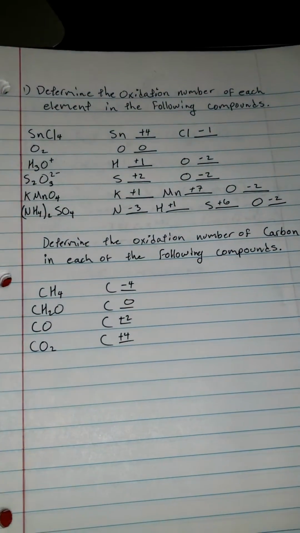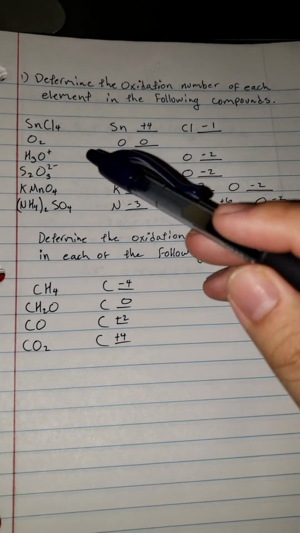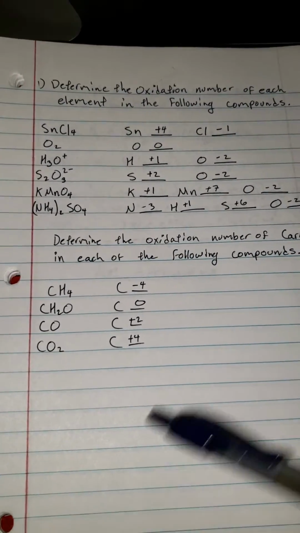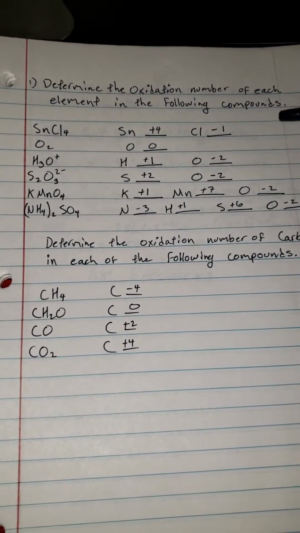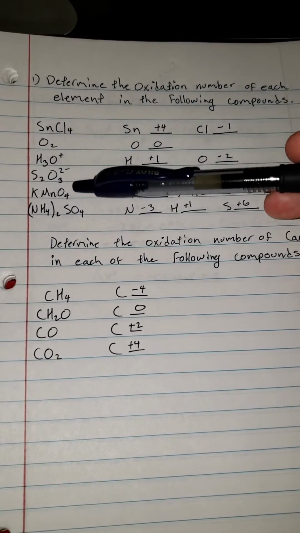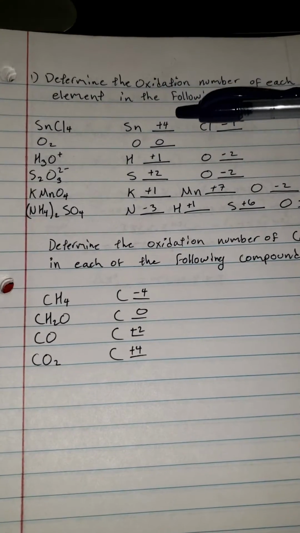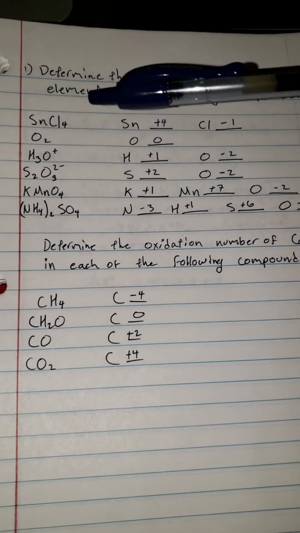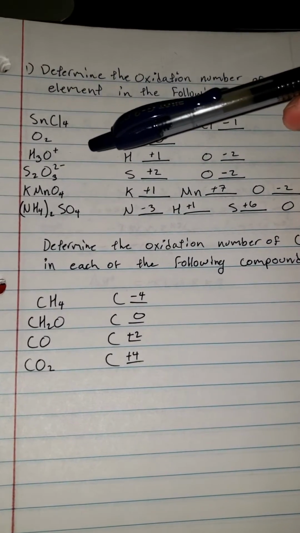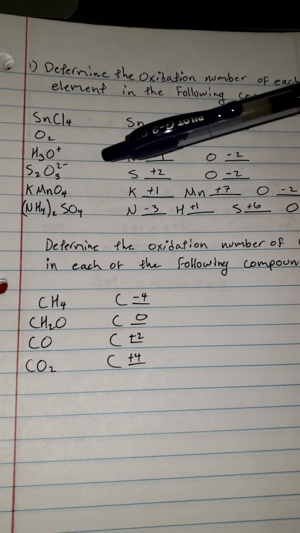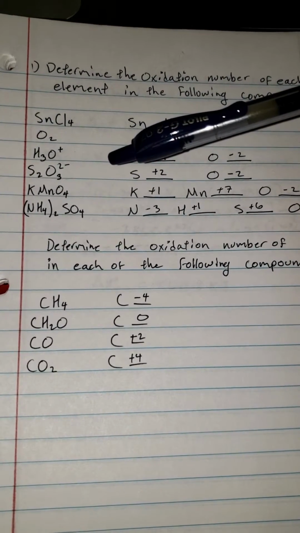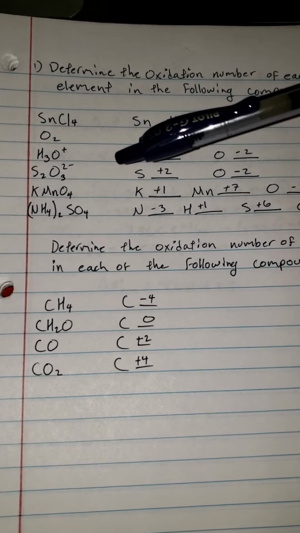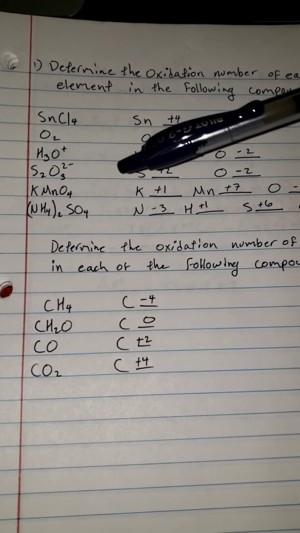So for the practice problems, for the first question, determine the oxidation number of each element in the following compounds. We have 6 different compounds here, and we've split it up into its elemental form. And then we should always remember that oxygen prefers an oxidation state of -2, unless it's O2 gas, then the oxidation state will be 0.